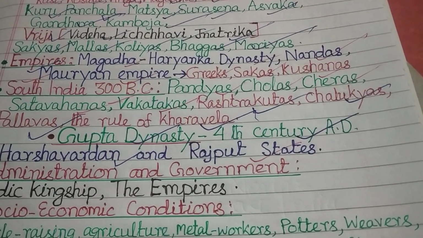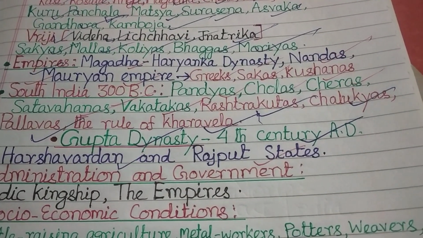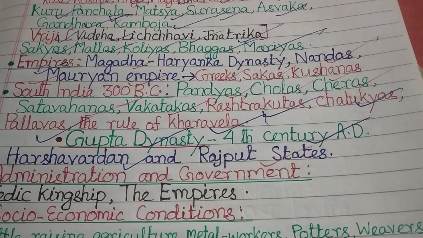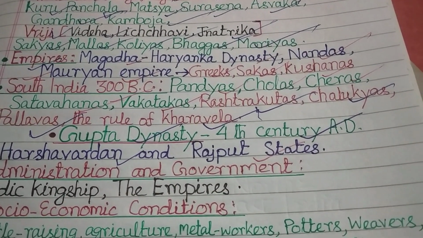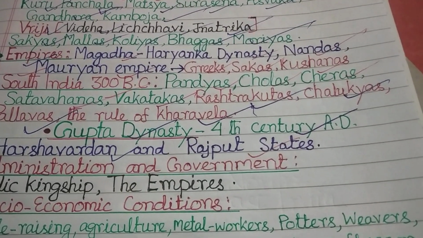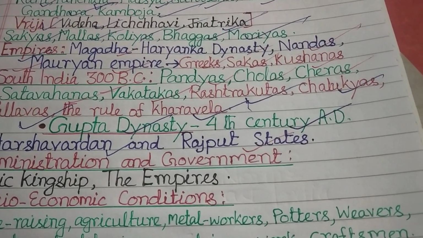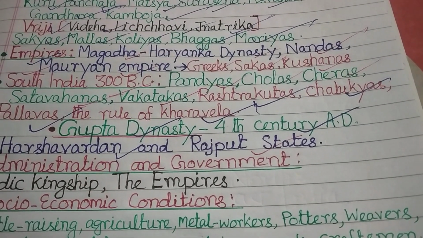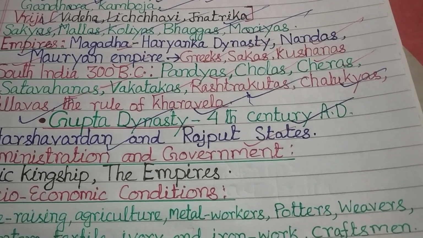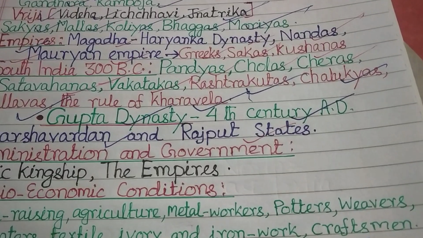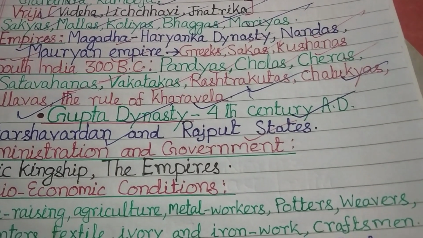So we have discussed those small republican states such as the Vrijji, which consisted of Videha, Licchavi, Jnatrika. Then the Shakyas, Mallas, the Koliyas, Bhaggas, and the Moriyas.